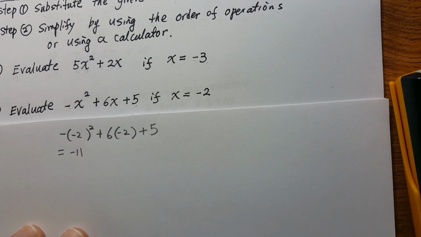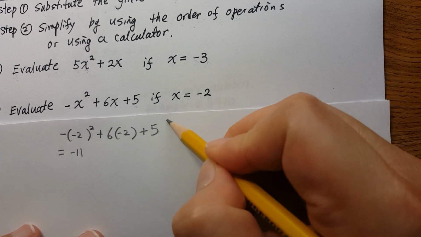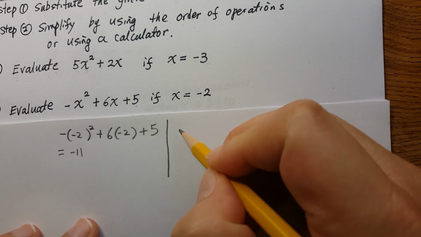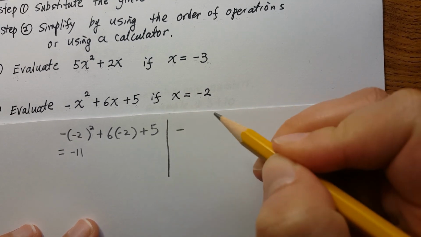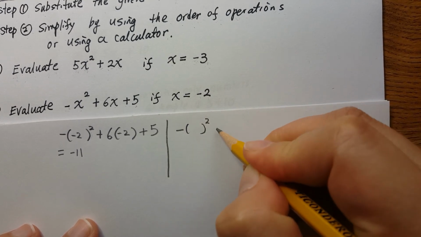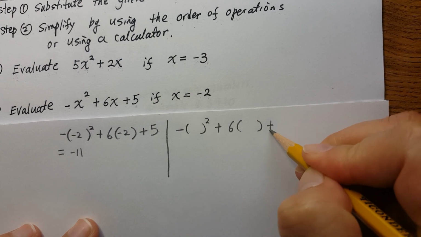So that is the answer. So we just finished using the calculator. Now, if you do not want to use a calculator, then you do this. You do the same thing, negative. When you see x, you put parentheses, square, and plus 6, another set of parentheses, and plus 5.